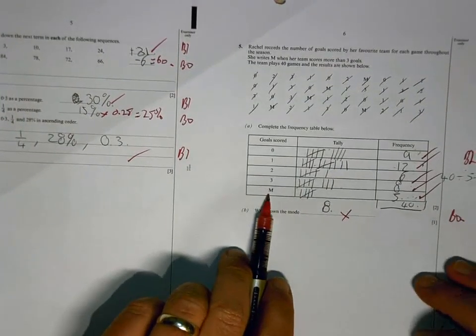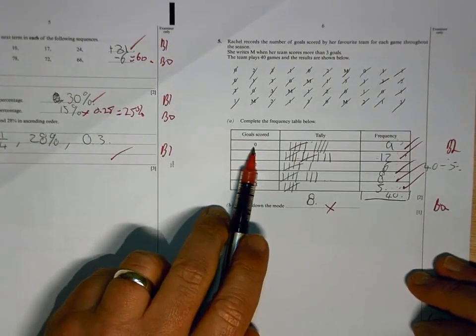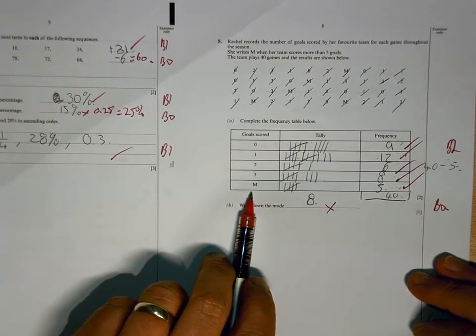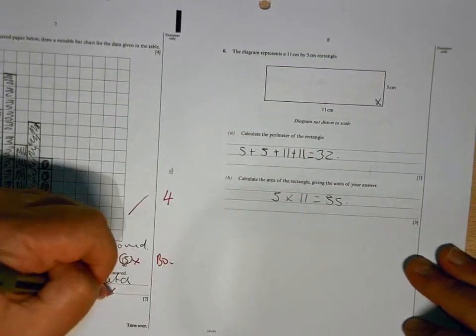To find the range, you need to do biggest take away smallest. Well, you know the smallest is 0, but it doesn't tell you there what the highest. You could have a 10-0 game or something, so that's what they're looking for there.